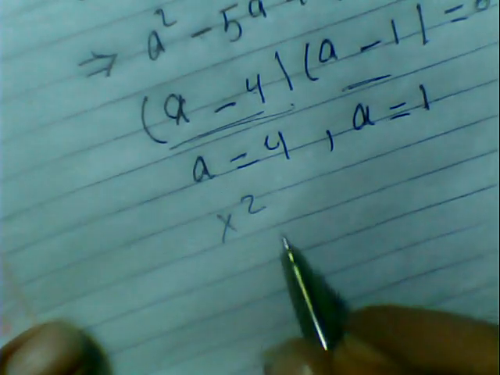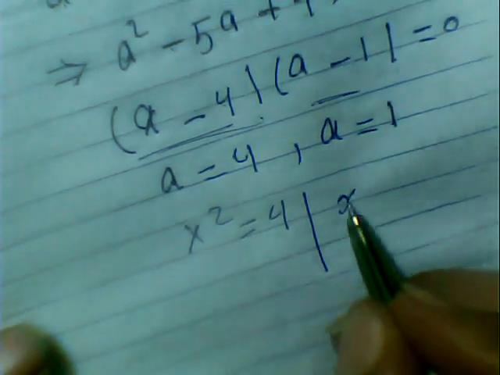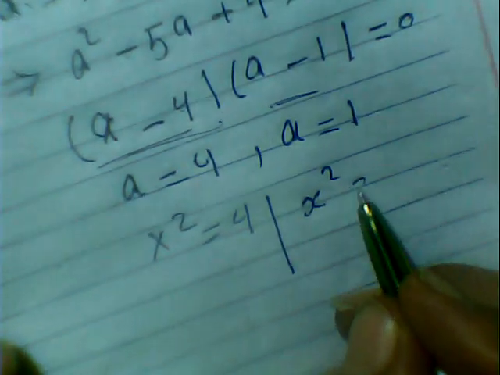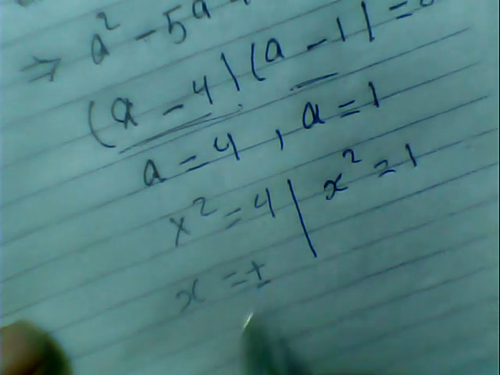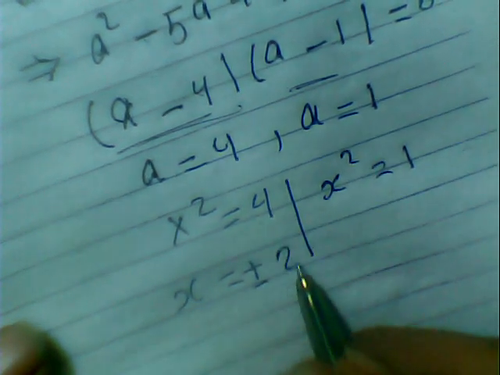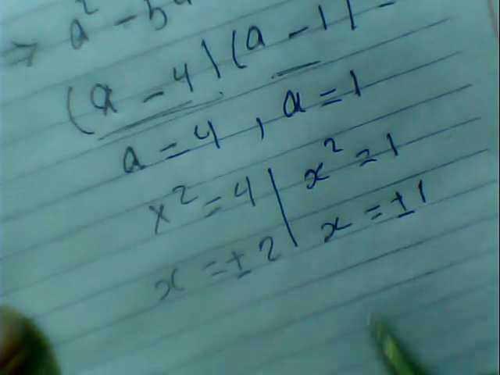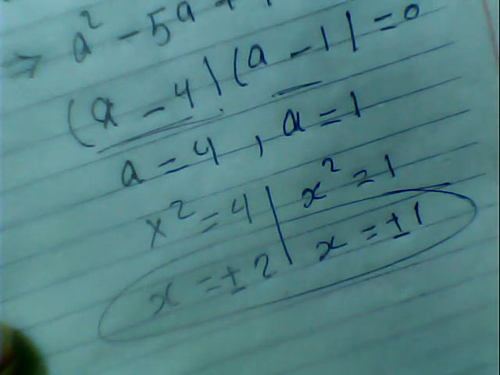Then x squared equal 4 and x squared equal 1. Then x equal plus or minus 2, x equal plus or minus 1. Then this solves this big problem.